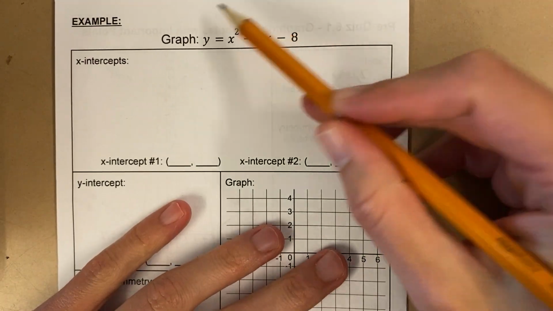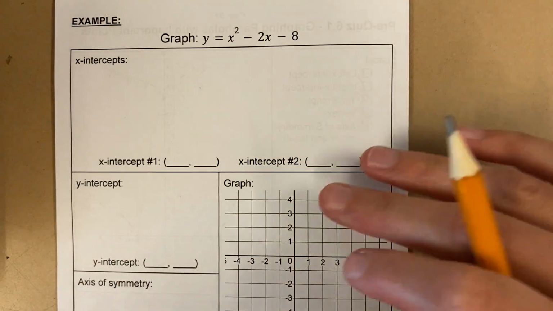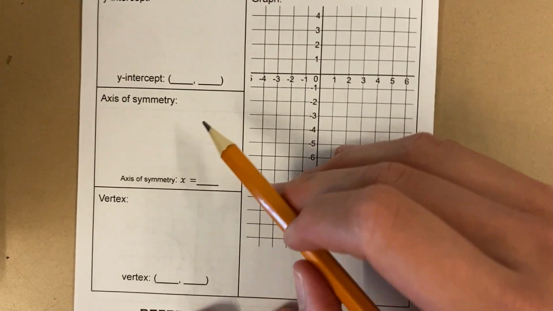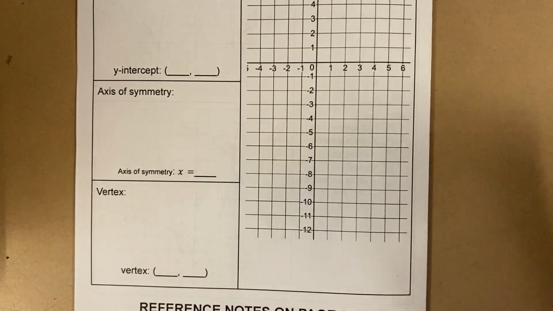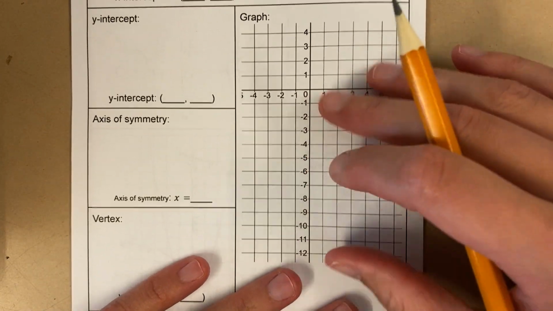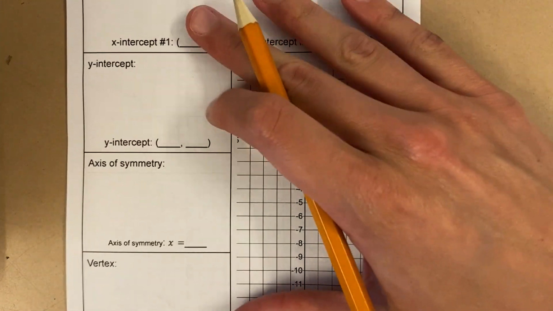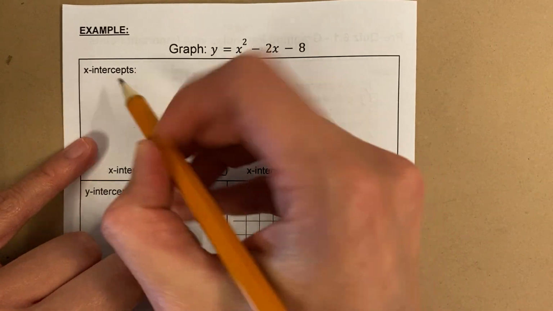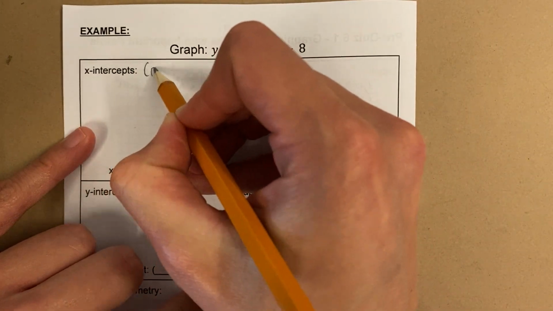Okay, when I want to graph an equation like this, I need to graph all the different pieces. So I'm going to find the x-intercepts, the y-intercept, the axis of symmetry, and the vertex. I'm going to find all of those things and then graph it neatly here, and then graph this same one on Edge Elastic. Okay, so to start with the x-intercepts, what I do is plug in 0 for y.